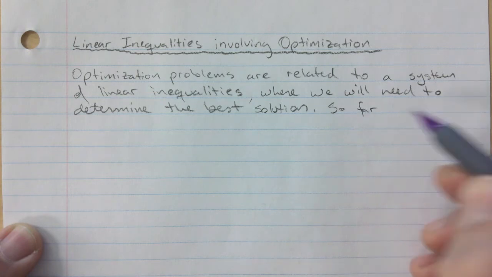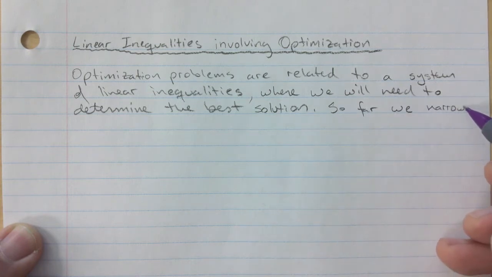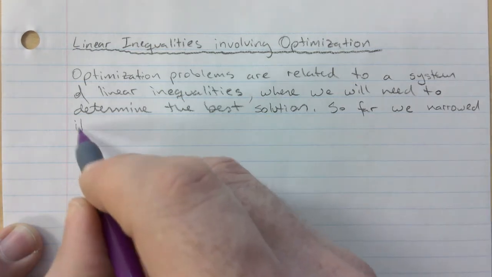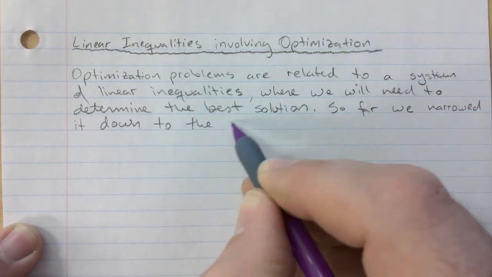So far, we narrowed it down to the corner points.